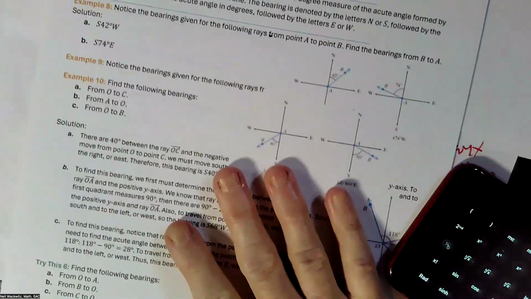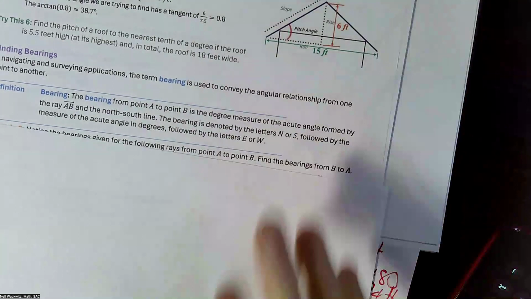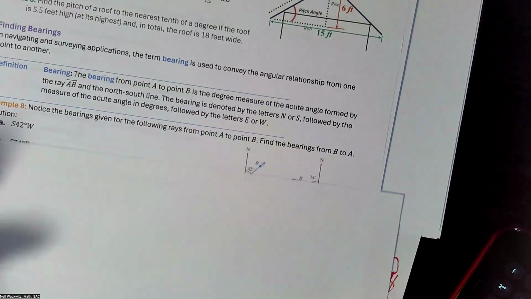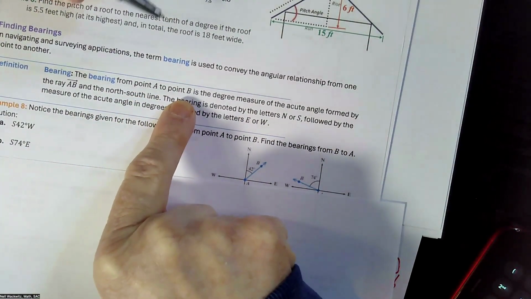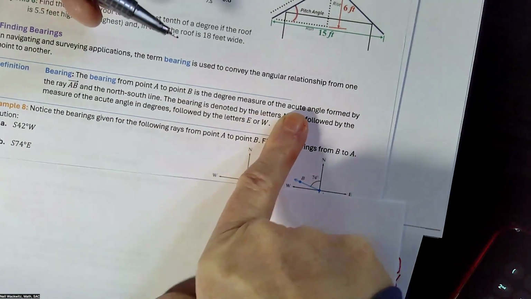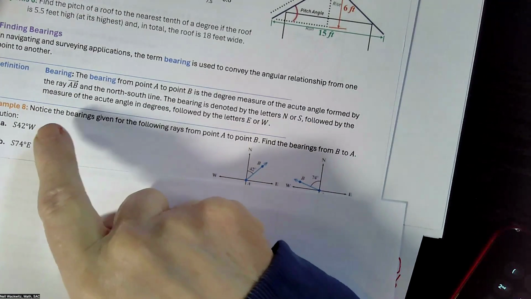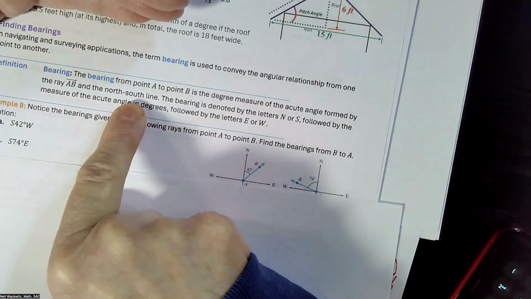All right, so here are bearings. Even if you're not doing engineering, it's really helpful to know bearings. The bearing from A to B is the degree measure of the acute angle, acute meaning less than 90, formed by the ray AB and the north-south line.